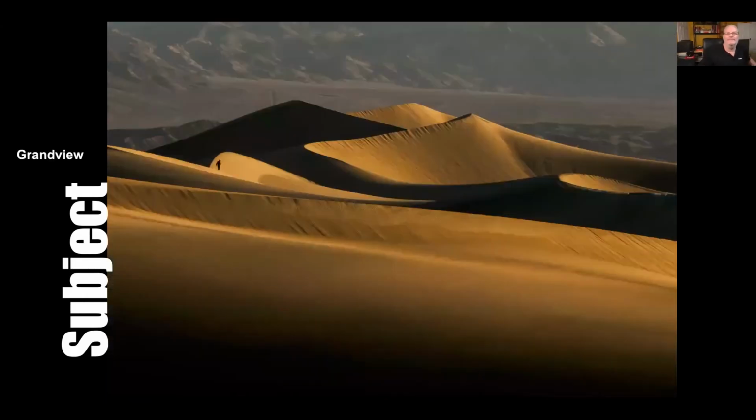Death Valley. I told you I love Death Valley, so I'm going to show you a lot of it. So this is the last example of grand view and detail. This is Death Valley in the wintertime. How do I know it's wintertime? Because it's the only time I go there, January or February.